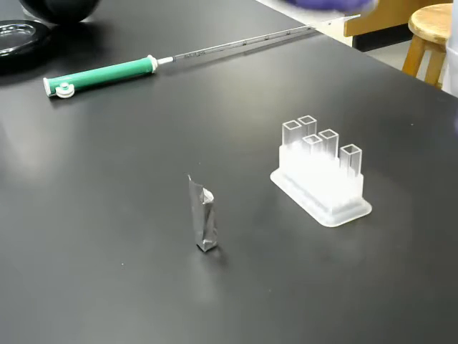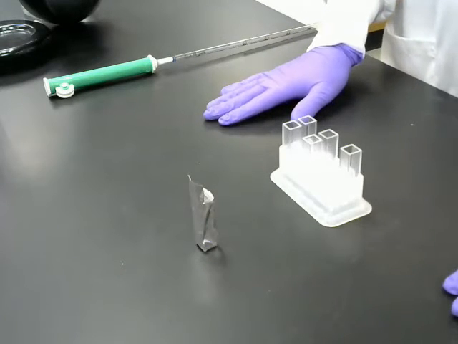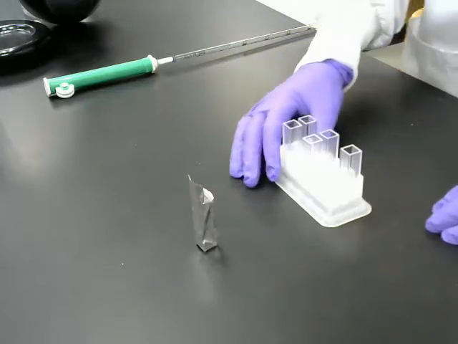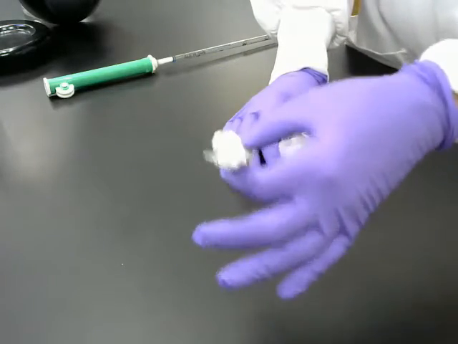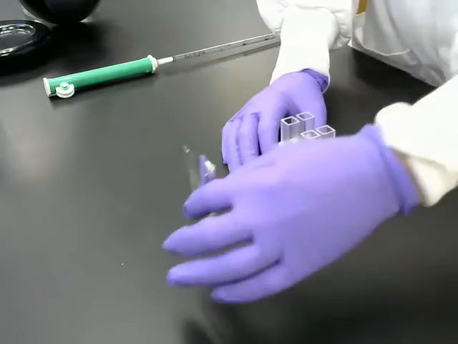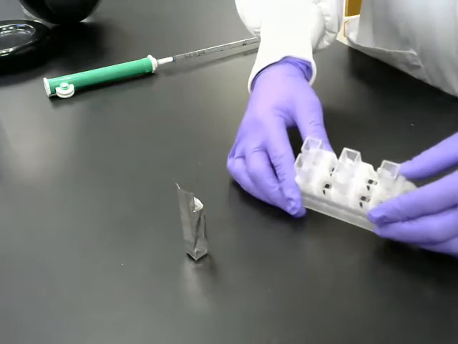Okay, so we are ready to go with our chloroplast experiment. Let me show you what I have set up here so far. I have one cuvette wrapped in tin foil. That's going to be our dark control. And then I have 5 other cuvettes.